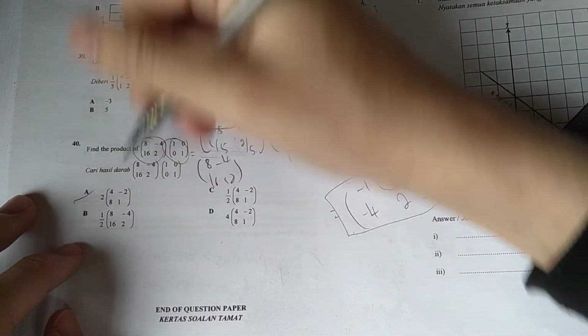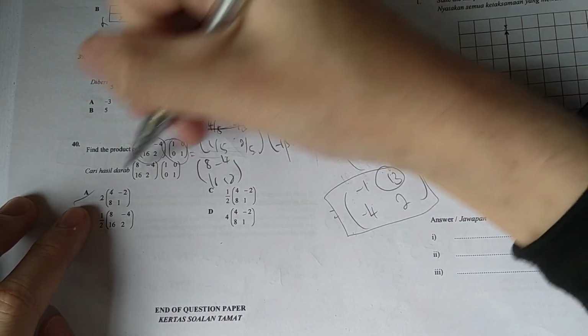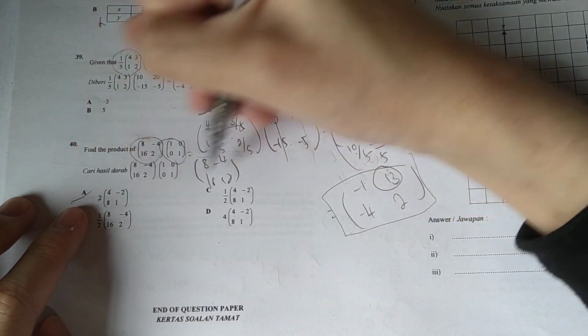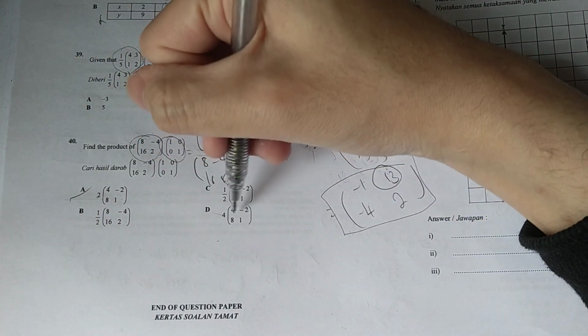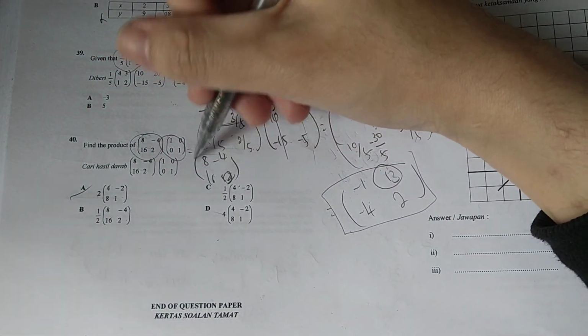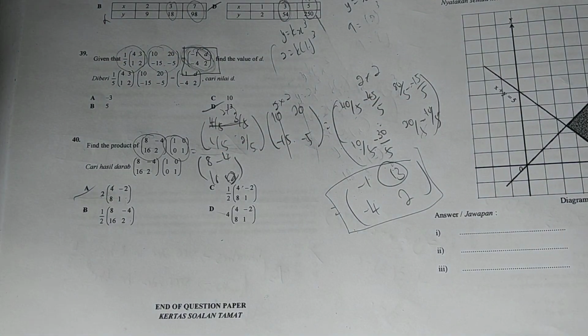And if you look at A B C D, the answer is A because 2 times 4 is 8, 2 times negative 2 is negative 4, 2 times 8 is 16, 2 times 1 is 2. Right? So the answer is A. And for B, C, D, you can try multiplying in. Okay, but you will not get back this answer. That's why the answer is A.